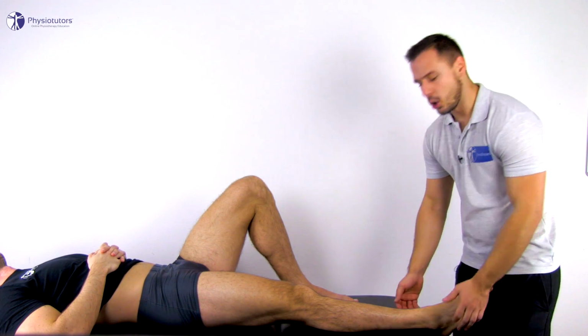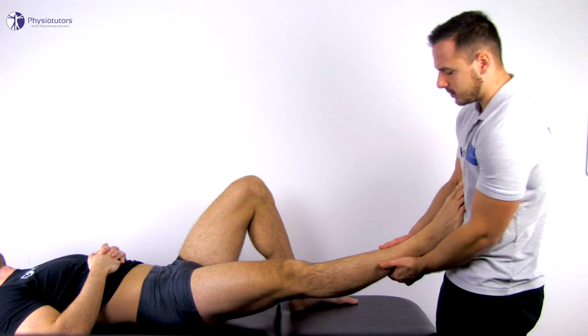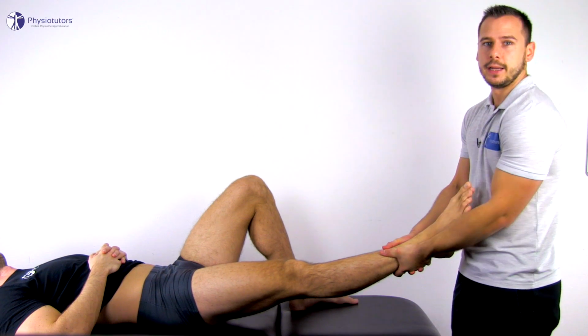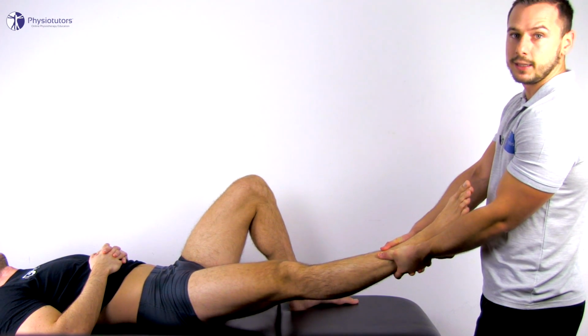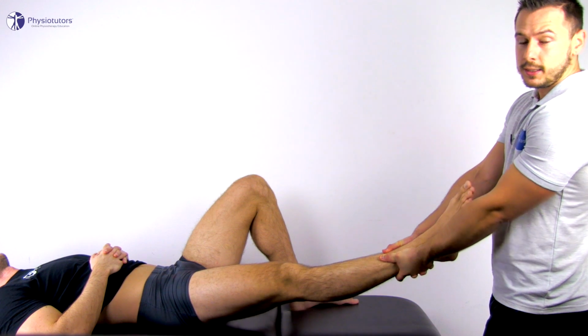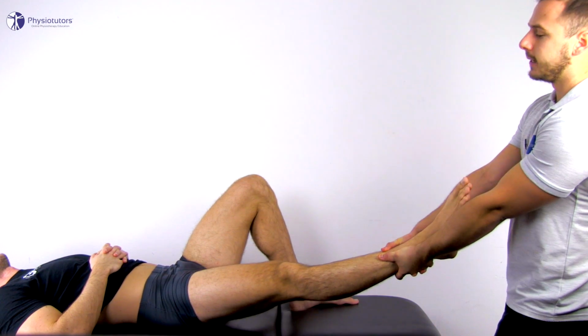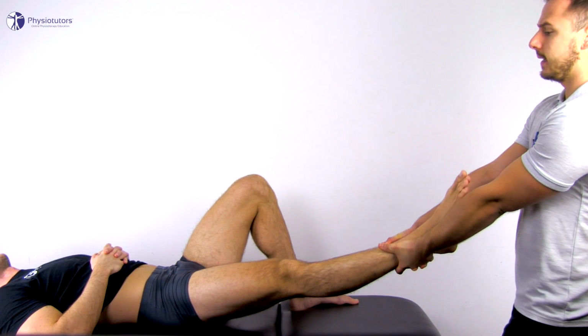Standing caudal to the patient in split stance, grab onto the leg with both hands just above the malleoli. The leg is then brought into 30 degrees of flexion, 30 degrees of abduction and slight external rotation. Keeping your arms straight, you can then apply traction by leaning onto your back leg.